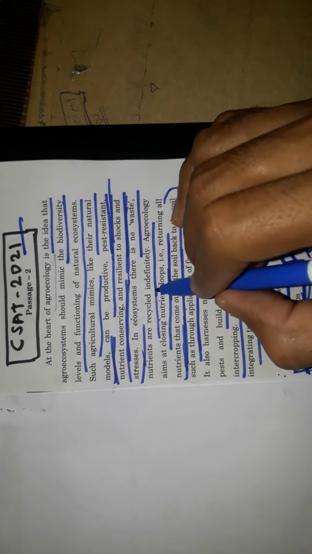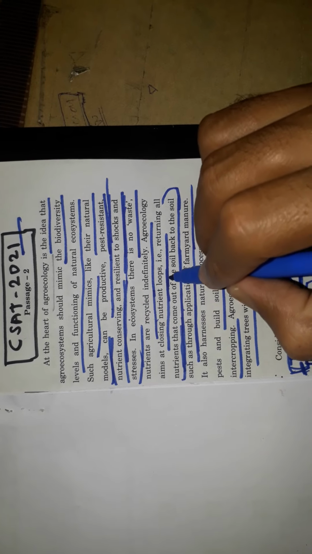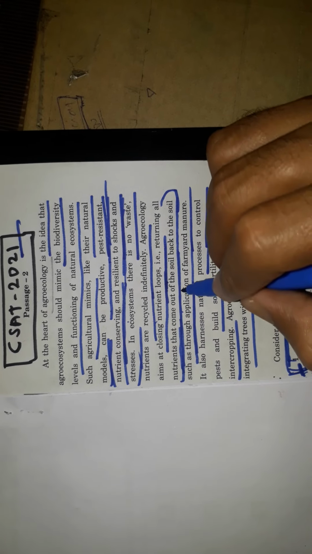In ecosystem, there is no waste, and the nutrients are thus recycled indefinitely. Agroecology aims at closing nutrient loops, that is, returning all nutrients that come out of the soil back to the soil, such as through application of farm made manure. It also harnesses natural processes to cull pests and build soil fertility, that is, through intercropping. Agroecology practices include integrating trees with livestock and crops.